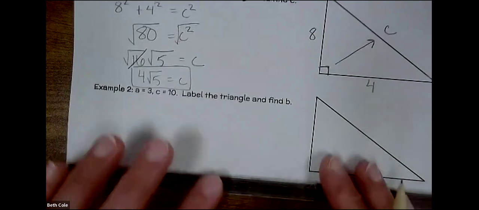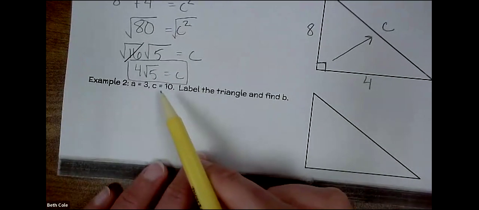So that's why you have to be able to split up the square roots. And when you do your classwork, it's multiple choice, so you'll have choices to pick from. All right, try another one.